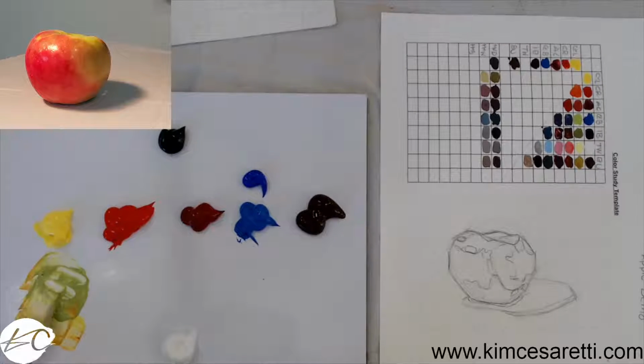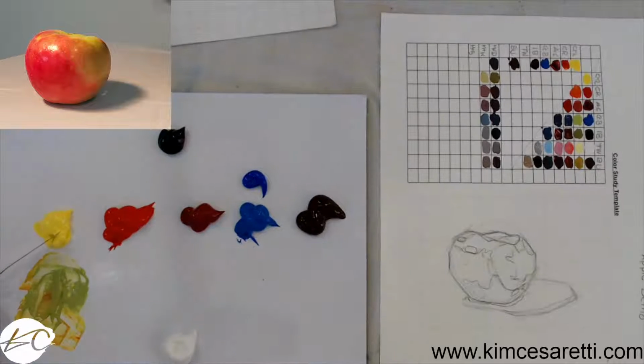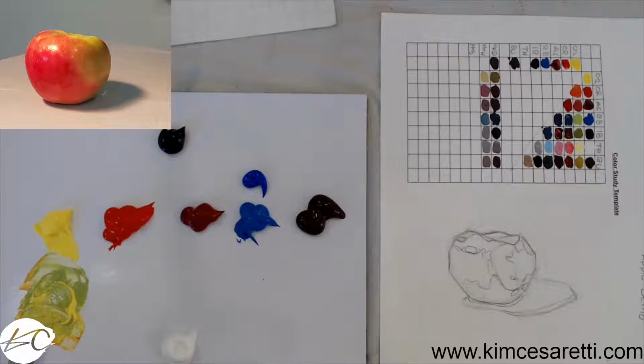This looks more in the realm of where I can get, except I'm going to need some more yellow. Let's get some yellow in there. Just a little green.